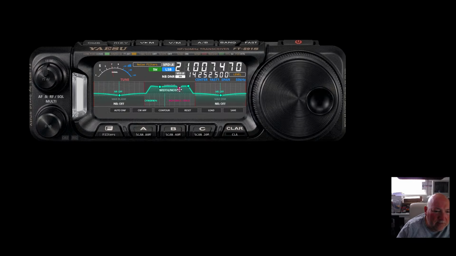This one would only go down. This notch can't boost, you can only cut. This one, the contour, you can cut and boost. Anyway, let's see what we can do. So we know our goals.